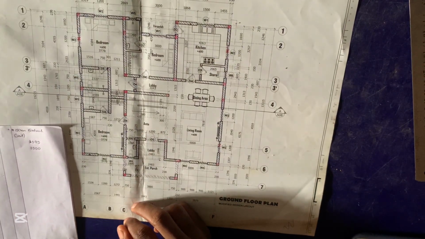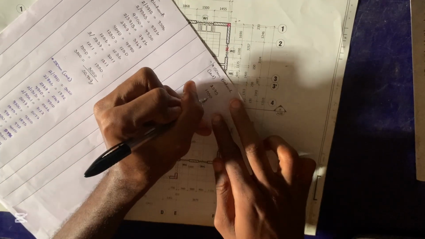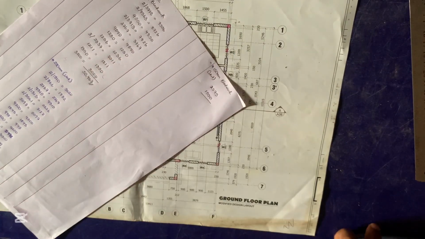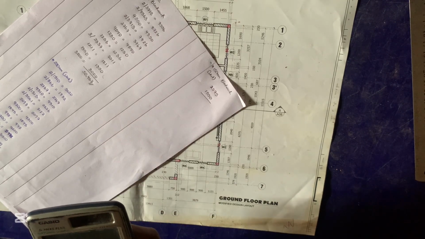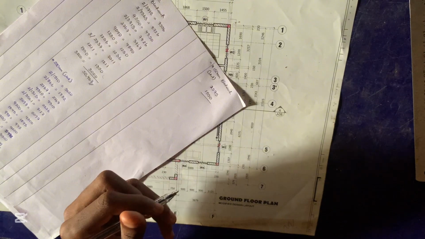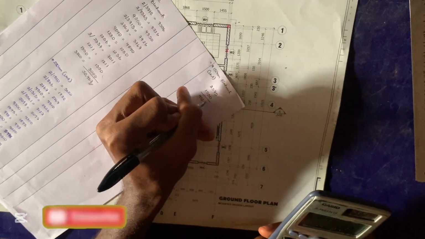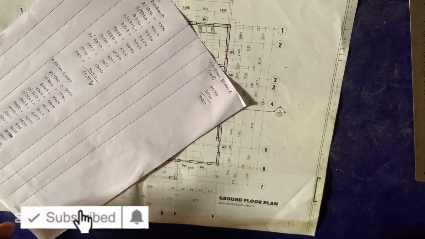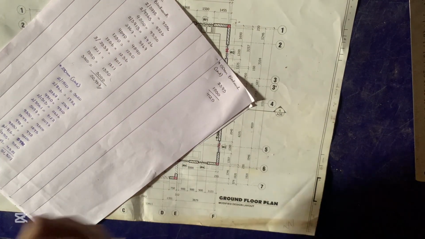Do we have any other one? No. So we can now get the total. So 2,575 plus 1,550 is equal to what? 4,125. So the next thing we're going to be looking at will be the horizontal block work.